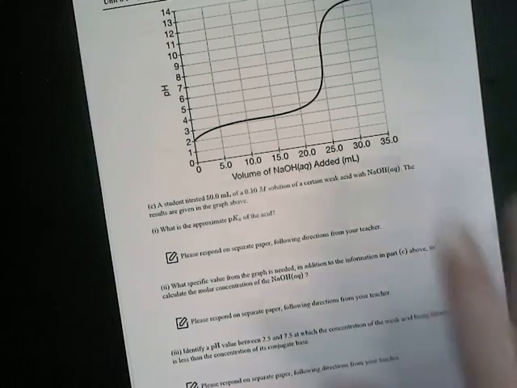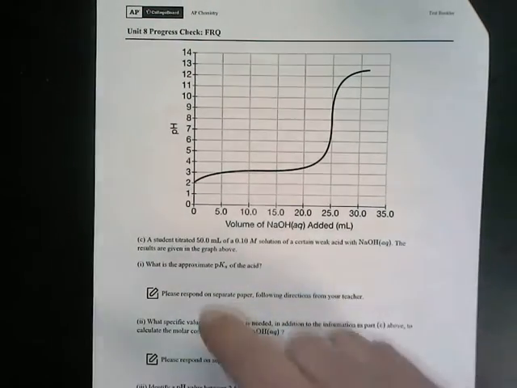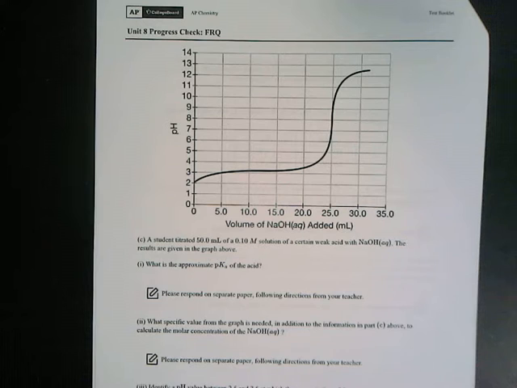And so part C says, hey, we have a titration graph or a titration curve, and it says a student titrated 50 milliliters of 0.1 molar solution of some weak acid with our strong base, sodium hydroxide. The results are given and shown here in this graph. And we want to know the approximate pKa, okay? So I'm going to be going back and forth, but for problem 1C, and it's actually 1CI, it says, what is the approximate pKa of the acid?